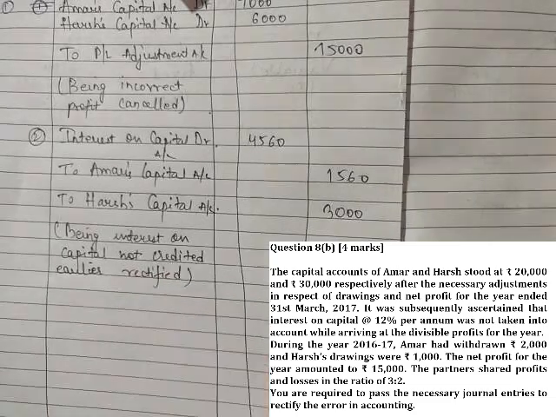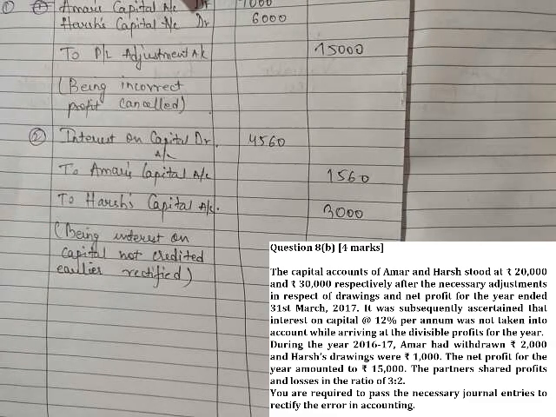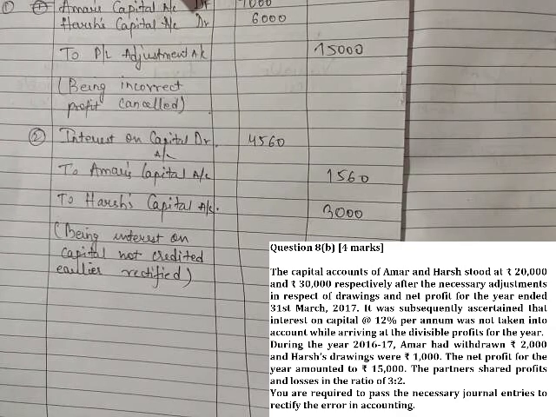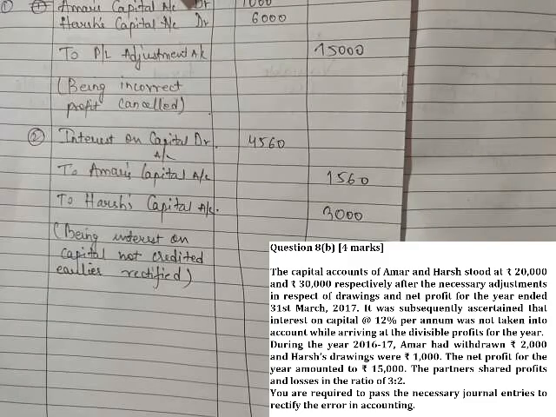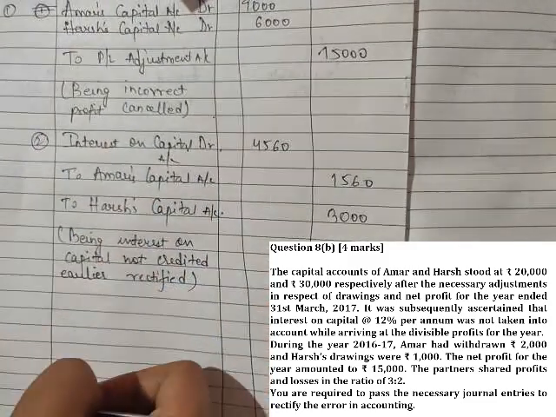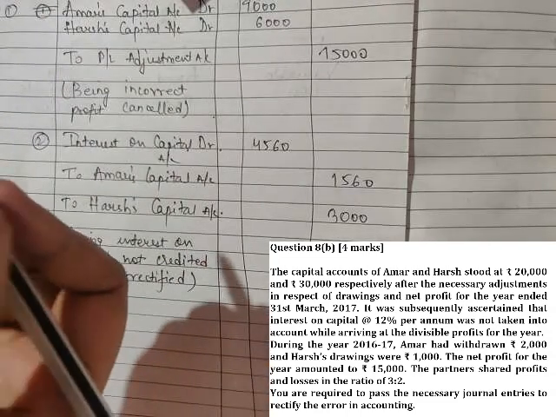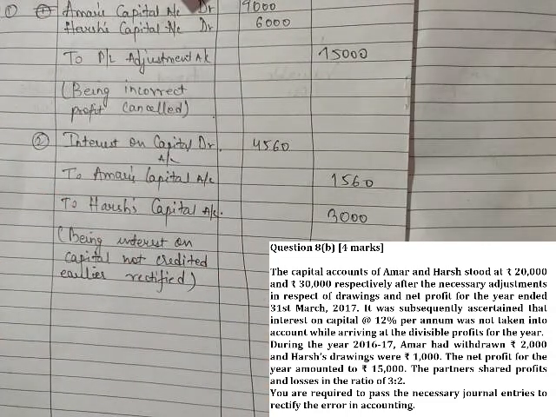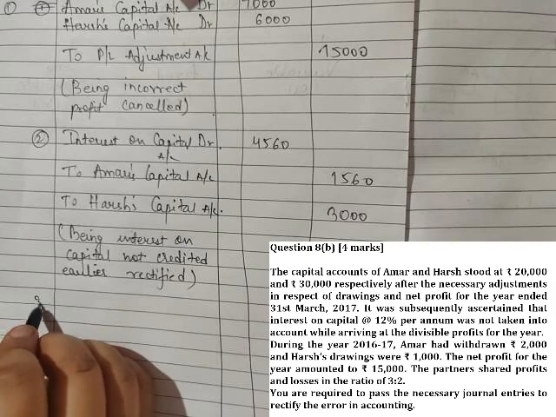Now this is the adjustment entry. That is, we have provided for the interest on capital. We will have to pass the closing entry as well. Now for the year, the profit and loss account has been closed. So because of that, we had prepared this PL adjustment account. Therefore, the interest on capital account ledger will be closed by debiting the balance to profit and loss adjustment account.